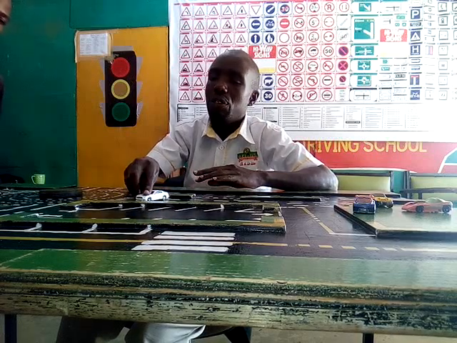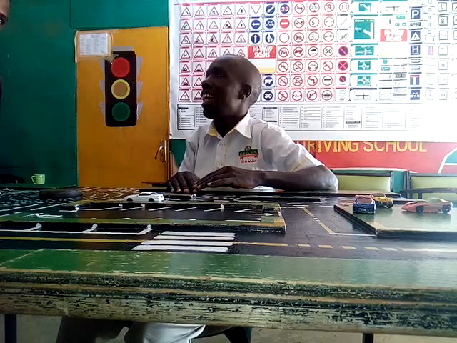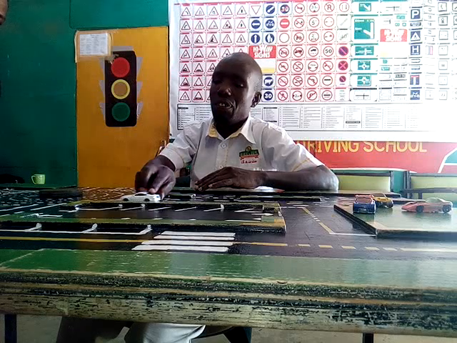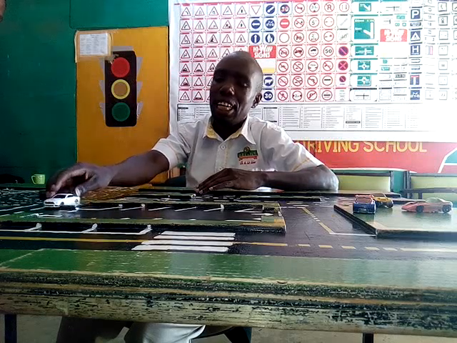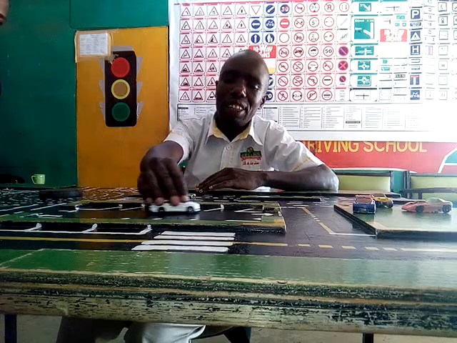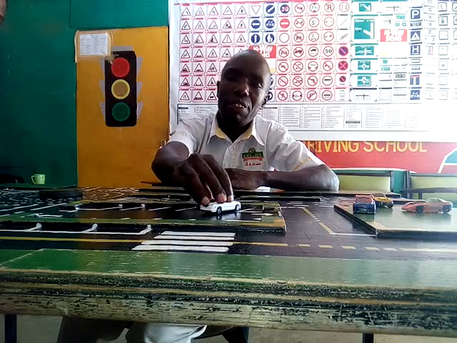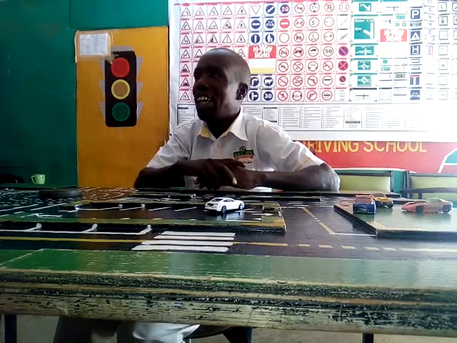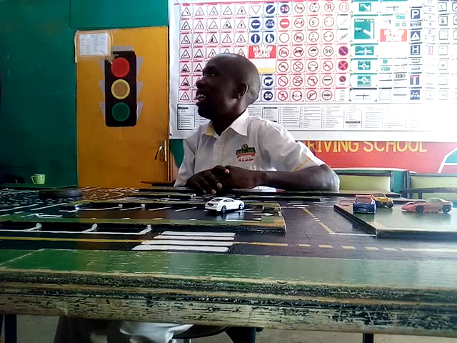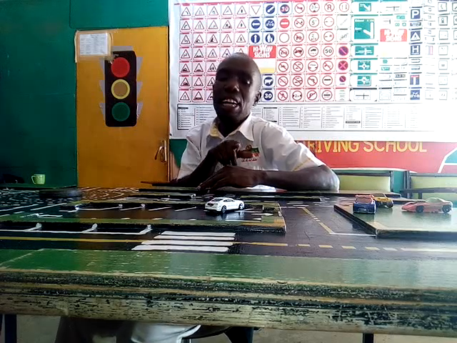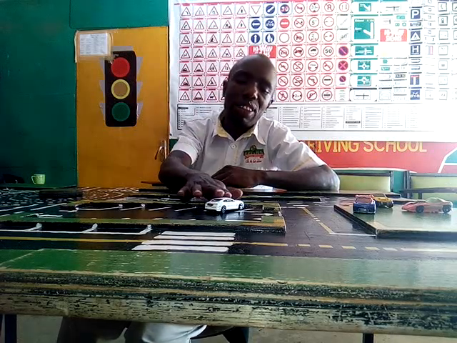Rule number 4, parking is done using forward gear. We park using forward gear like this. So don't come and then want to park using reverse gear. Parking is done using forward gear. Then lastly, when you are pulling out, you pull out using reverse gear.